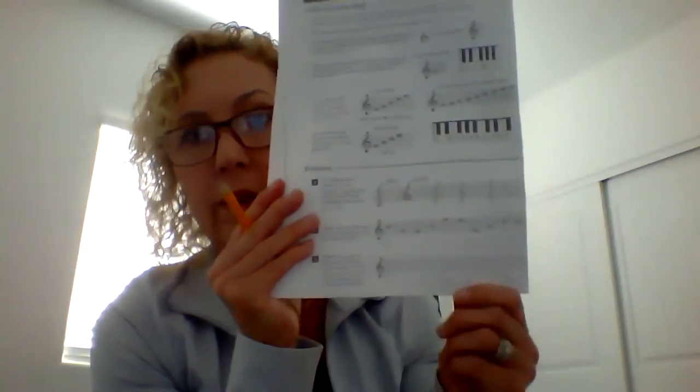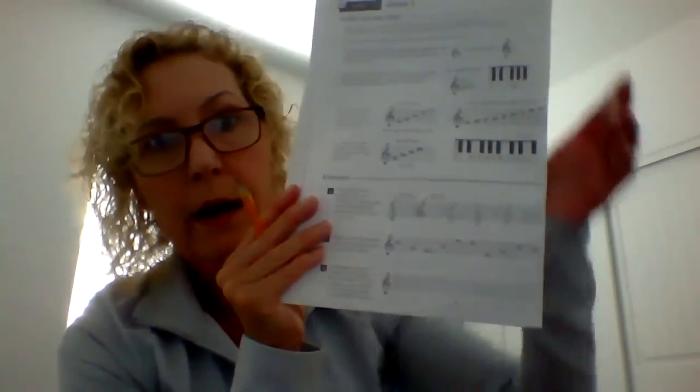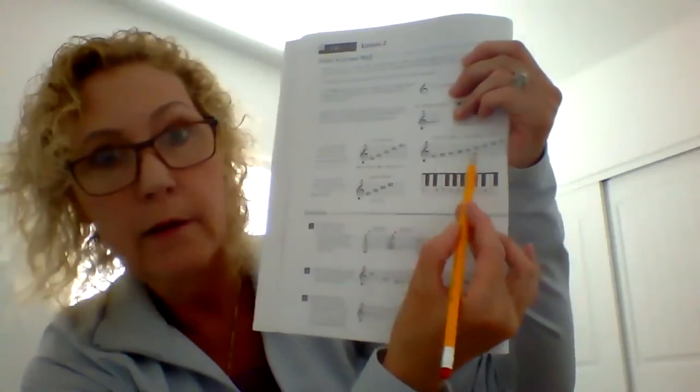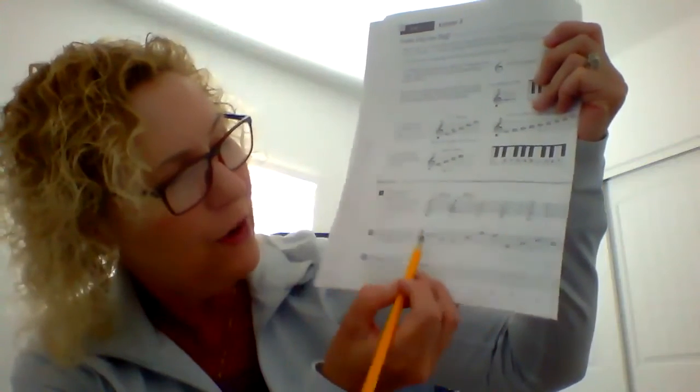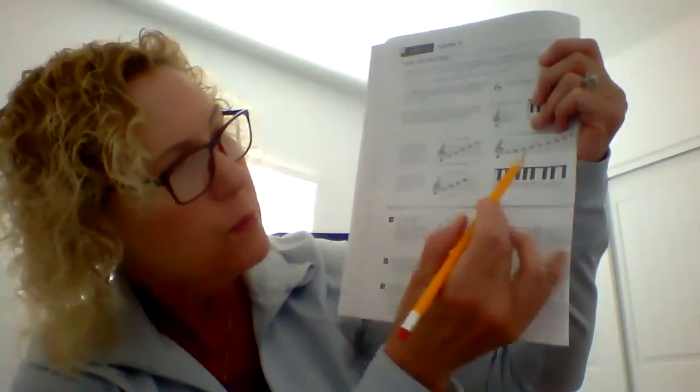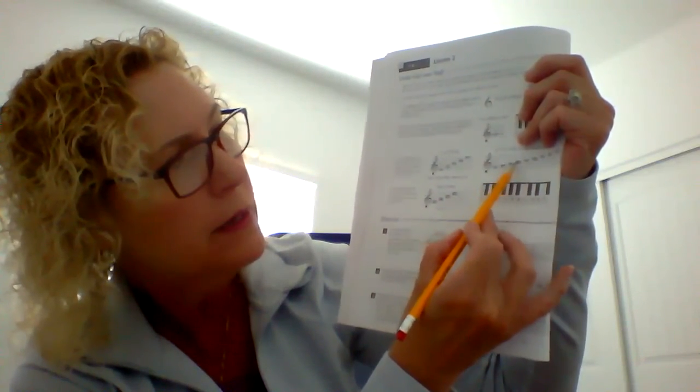On number 2, guys, it says write the letter names of the following notes and use capital letters. So all you're doing is you're looking at the note. Now, if you're still having trouble knowing what these notes are in treble clef, guys, they're right here. You can look right up here and you can compare it. So you can go, oh, that note's on the 3rd space. Which one is on the 3rd space? 1, 2, 3.